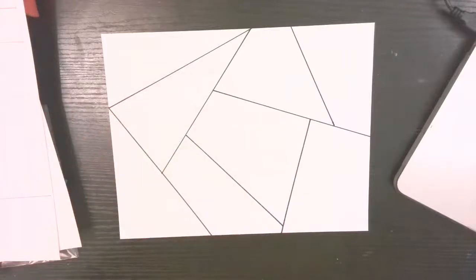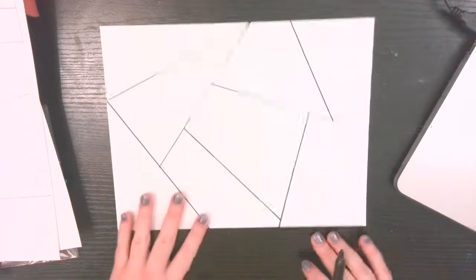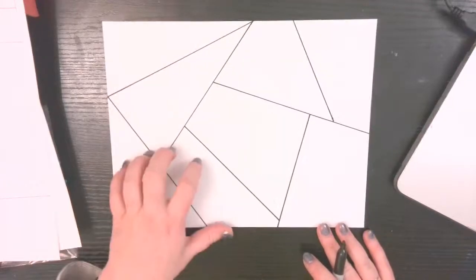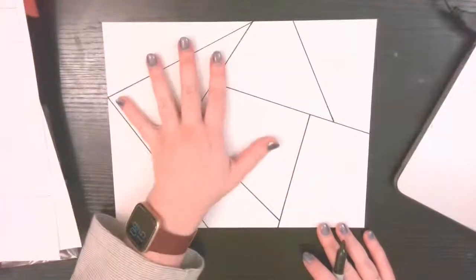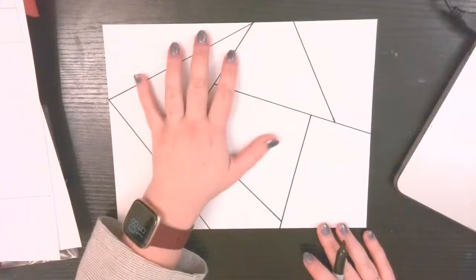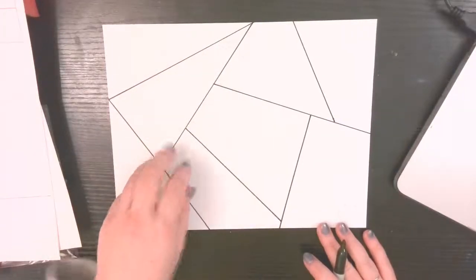So I'm going to fill my whole paper with Zentangle. And what that's essentially going to do is create a background for a mixed media piece that we're going to continue next week. So for this week, we're doing our Zentangle background. We're going to put it somewhere safe, and then we'll talk about the next step for the project next week.